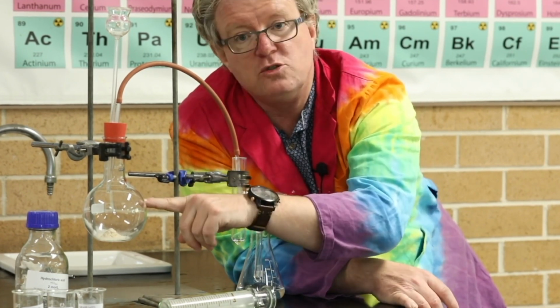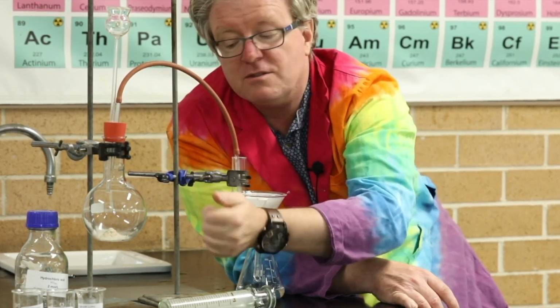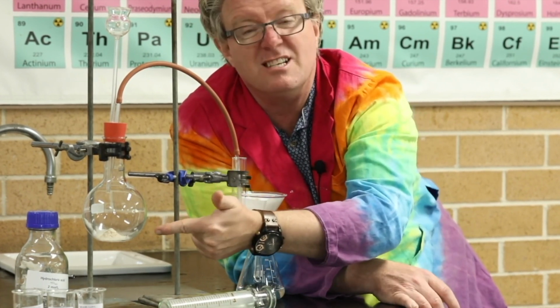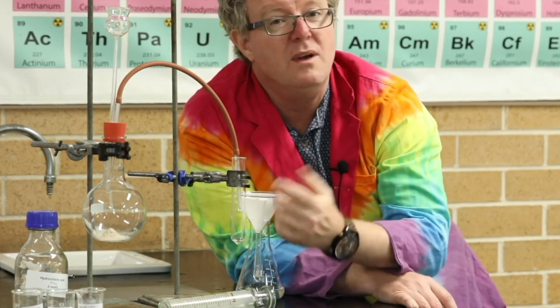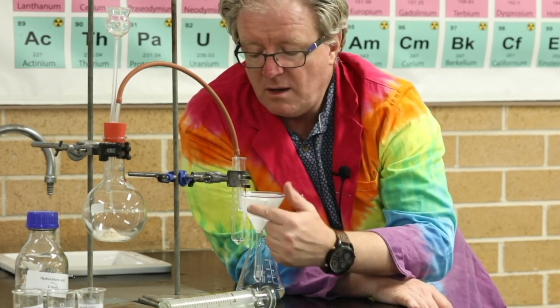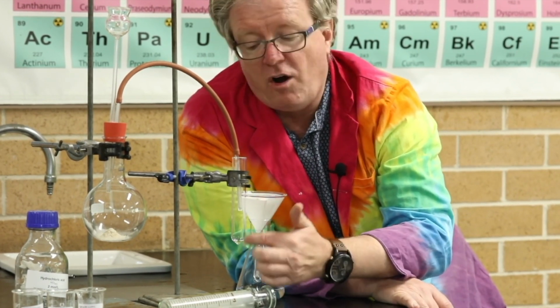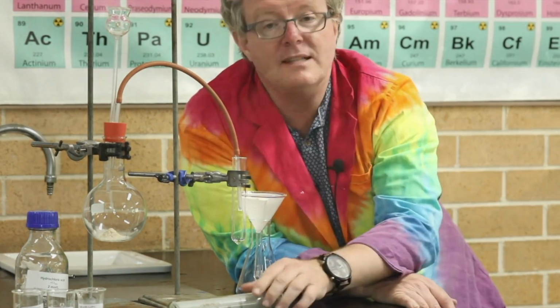We're going to add the acid to there. You're going to see as it goes down the thistle funnel, reacts with the carbonate, produces the CO2, gets up and goes through and makes that nice milky white color, which is indicative of a CO2 gas. All right, let's get started.